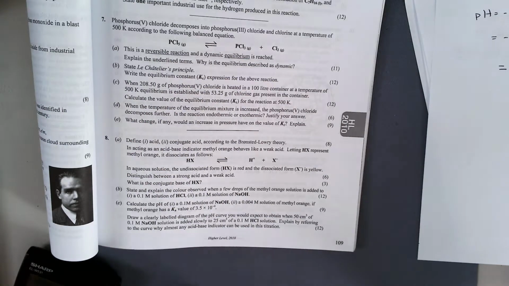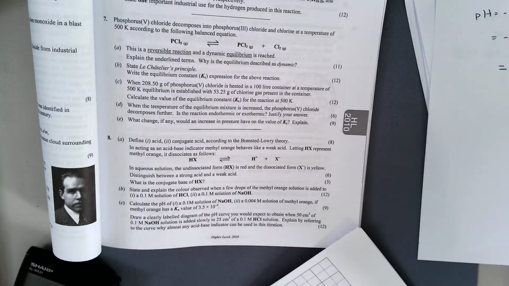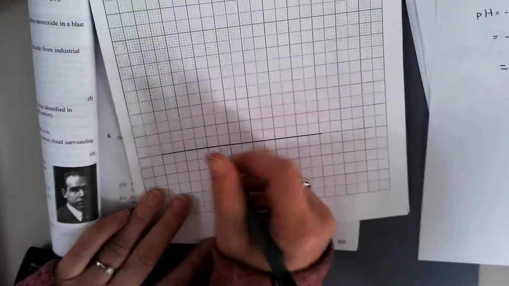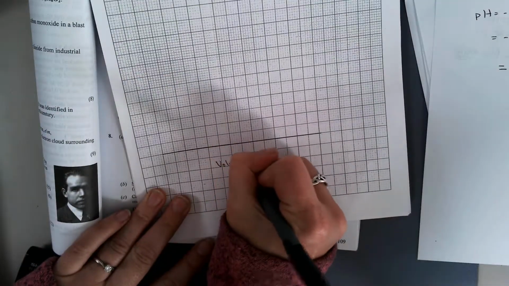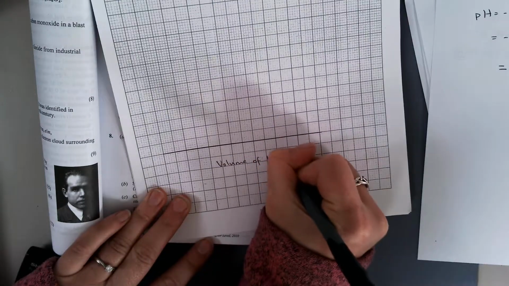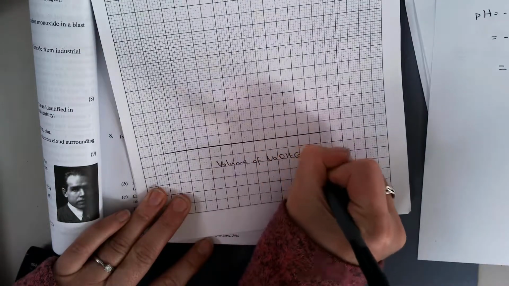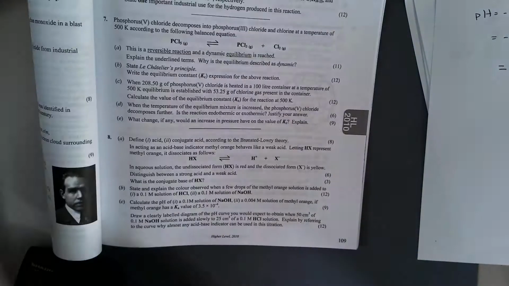Okay, and the last part here then to 2010 is 8 part C, where we're asked to draw a clearly labelled diagram of the pH curve. So we have 50 centimetres cubed of NaOH being added. So I'm going to put that on my x-axis. So my volume of NaOH being added in centimetres cubed. And I'm told that I add 50 centimetres cubed.